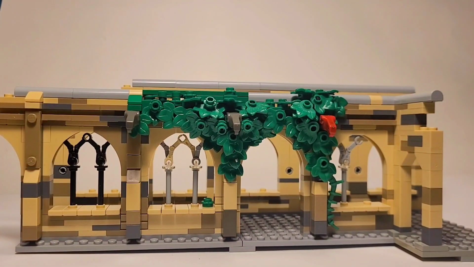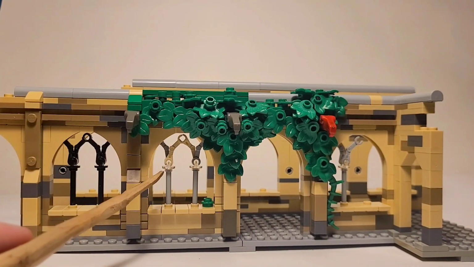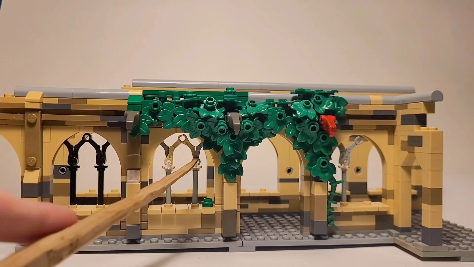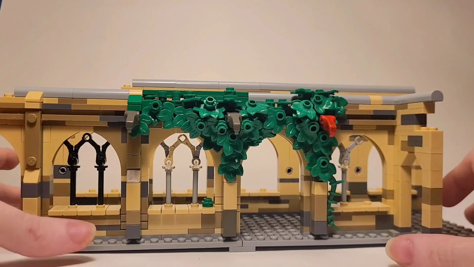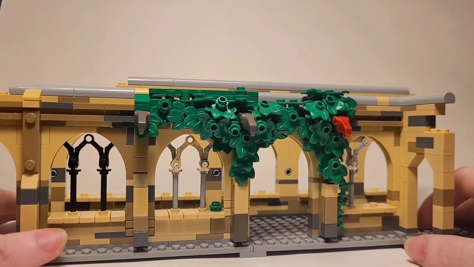So as you can see, I actually ran out of those droid arm pieces and the bar pieces, which is unfortunate because that was the part I was most excited for. It's the detail part. I actually have an order in the cart right now to purchase what should be enough of those to finish the courtyard. But for now, we just have this corner wall section.